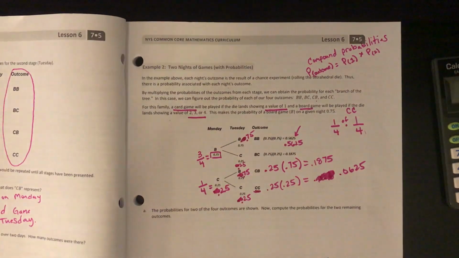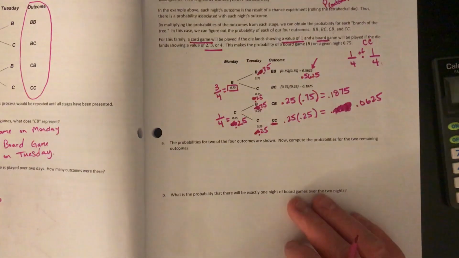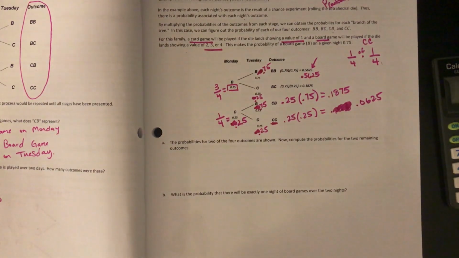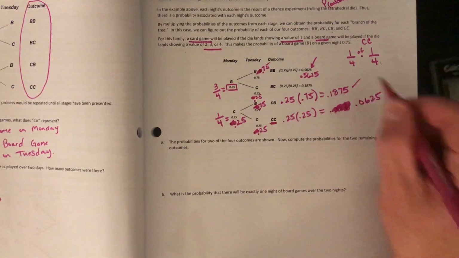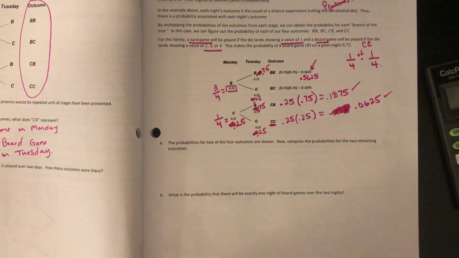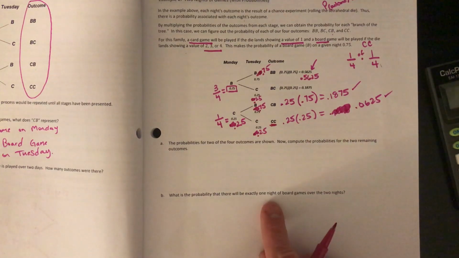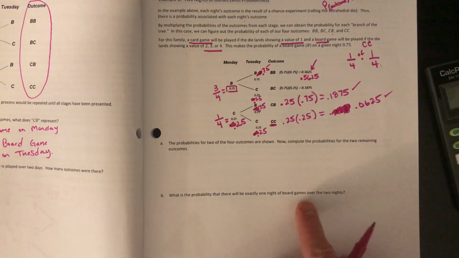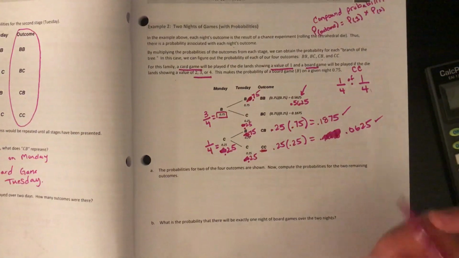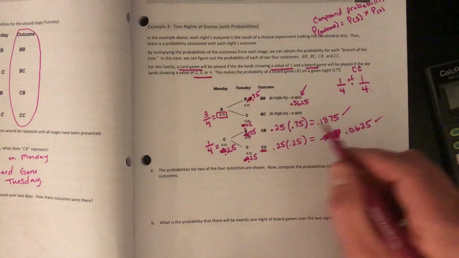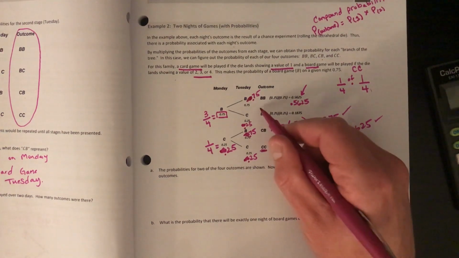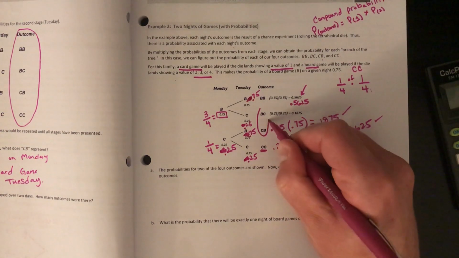All right, so let's see here. Question A says, the probabilities for 2 of the 4 outcomes are shown. Now compute the probabilities for the 2 remaining outcomes. Oh, we already did that, here and here. Okay, so what is the probability that there will be exactly 1 night of board games over the 2 nights? Let's look at the outcomes that have 1 night of board games in them. There's CB and BC, right?